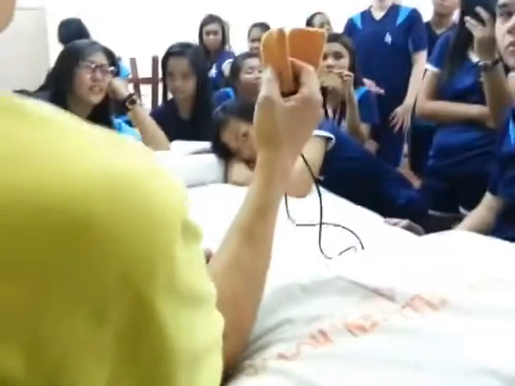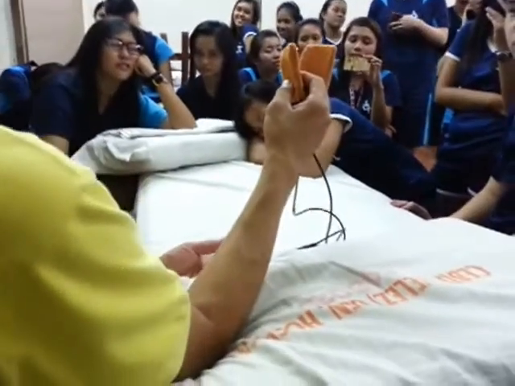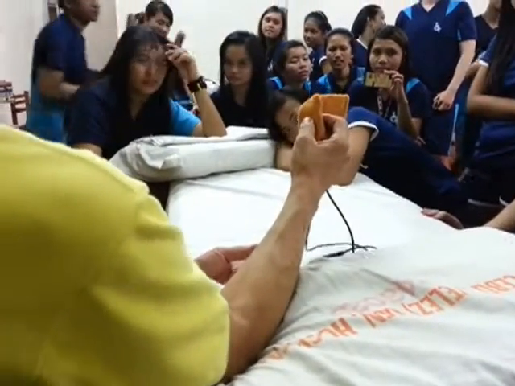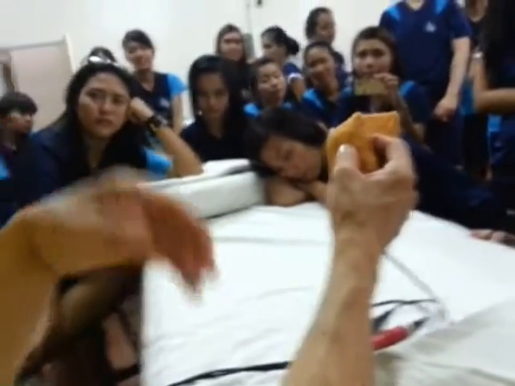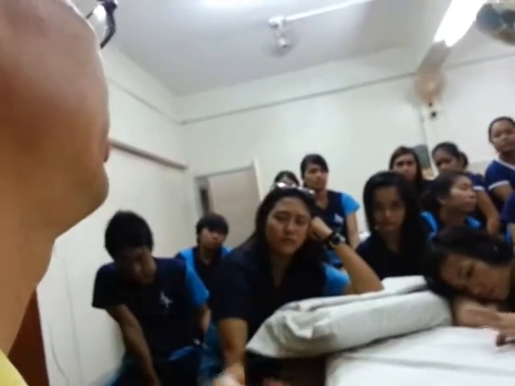Or your muscle doesn't do any action at all, you apply this modality. So this one is your electrical stimulator. This can stimulate the structure. It just gives out current to the structure. Once current is delivered to the structure, it can stimulate the structure to produce the action.